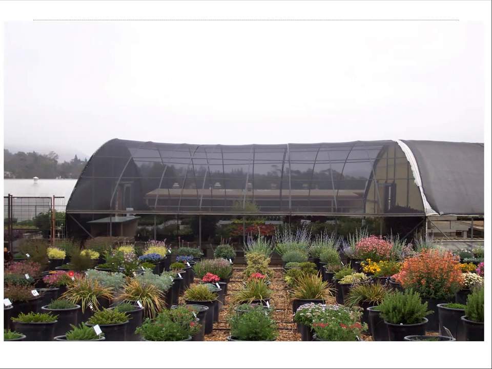There's an area here for mother stock that's planted in 15-gallon pots, irrigated with drip irrigation, just set on coarse mulch. And this is where cuttings can be taken to be rooted.